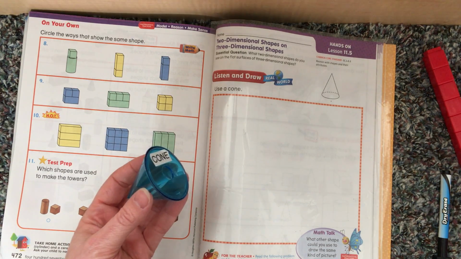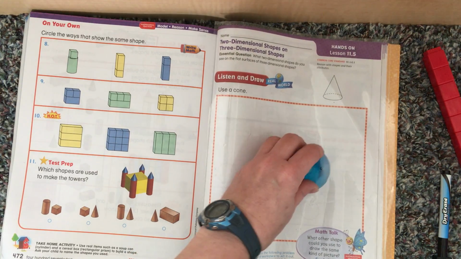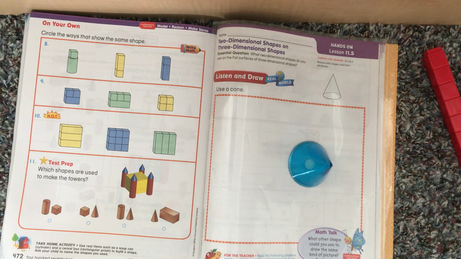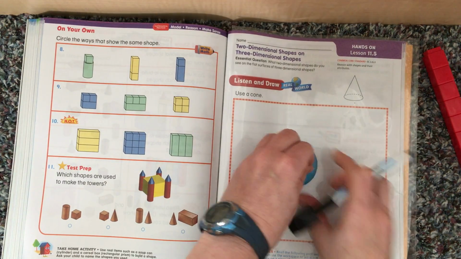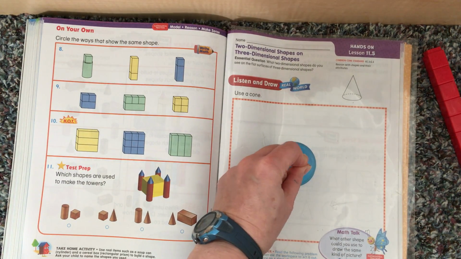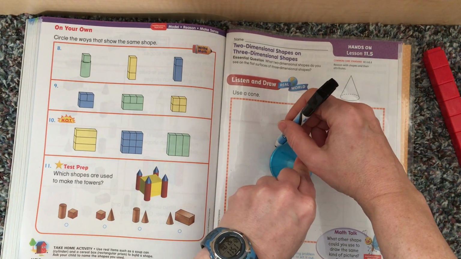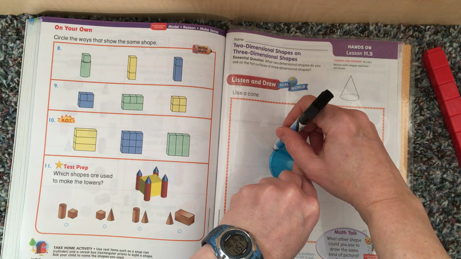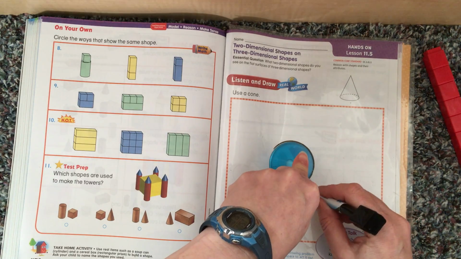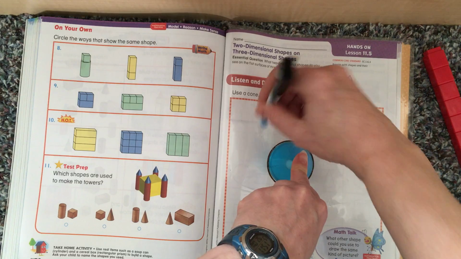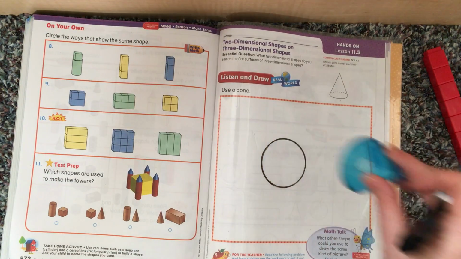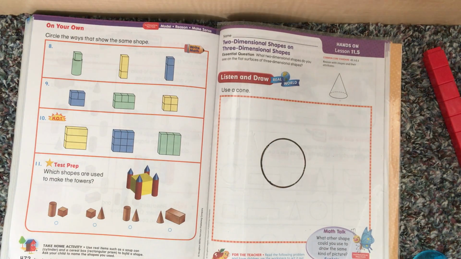It says, Lee places a cone on a piece of paper and draws around its flat surface. What did Lee draw? So go ahead and take a cone. If you need to pause the video while you go get it, do that. Put it on your paper and draw around it. You'll need to hold it really still. You might need to kind of pick it up and come around from the other direction. What did he make? That's right, he made a circle.